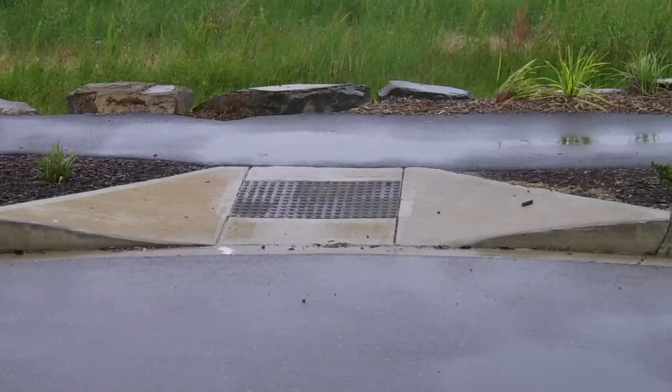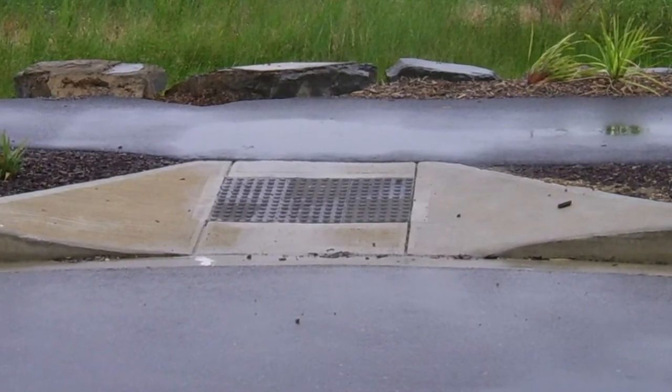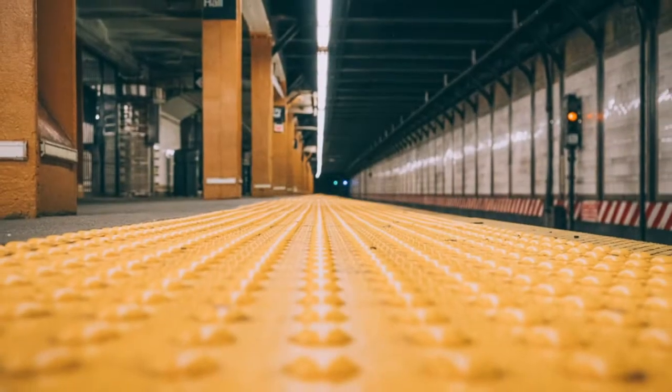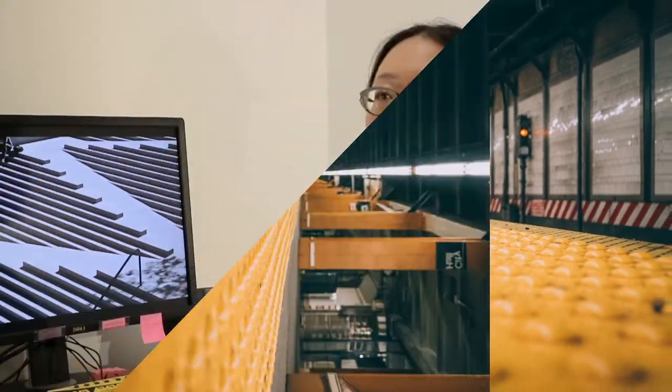Just like the physical world. In the physical world, we make things easier for people with different levels of abilities. For example, we build a curb cut for people who use wheelchairs, and there are tactile paving for people who don't see well. It should be the same in the digital world, and that is what accessibility means.